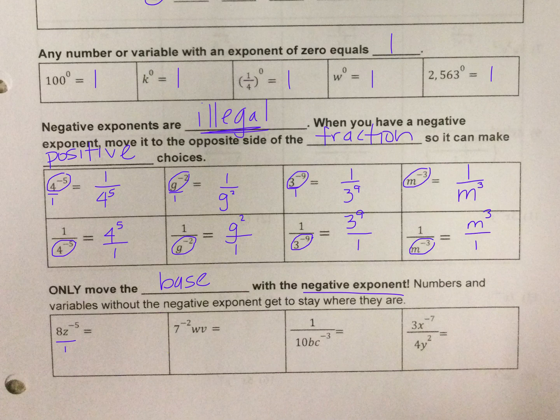So, the illegal part of this one is the negative 5. And that goes with the z. That is the illegal part. So I'm going to go ahead and write the 8. The 1 can stay where it is. And that z to the fifth goes to the bottom.